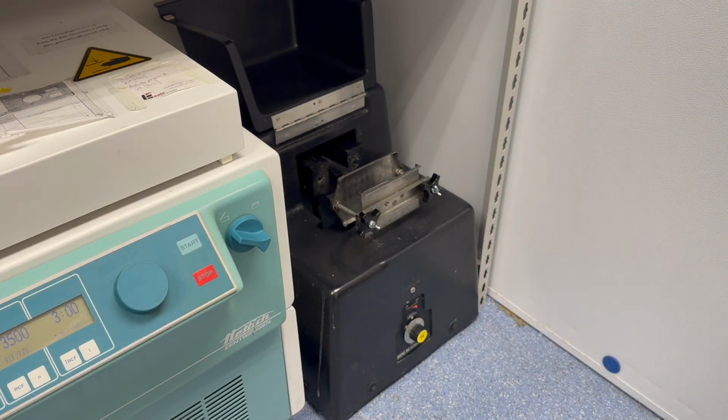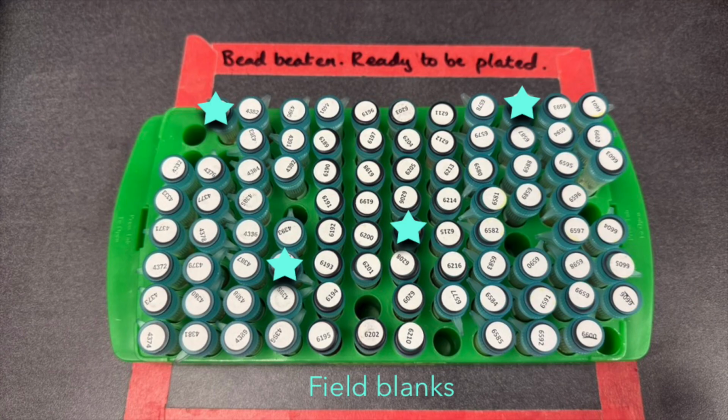At this stage, we're going to treat our field blanks just like our samples, so they're included in this plate of samples here. I do my extractions in 96 well plates, but I don't put all the samples from one colony on one plate. Rather, I mix them up amongst plates in order to minimize batch effects.